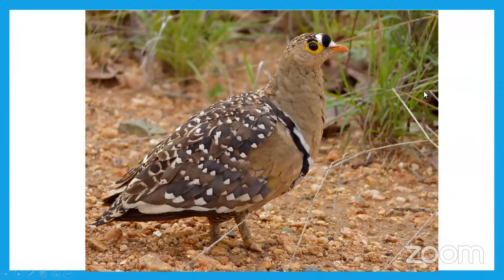And this one is an interesting bird, the sand grouse. It can fly long distances in search of water, and it can store that water in its crop, to give that water to its nestlings, to their baby birds. Okay, so this is one adaptation. It can travel long distances.